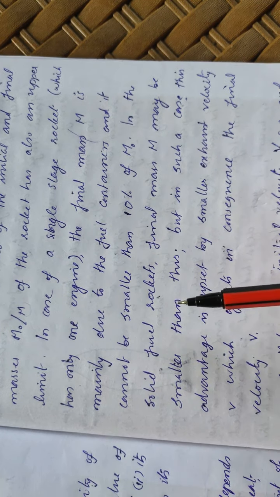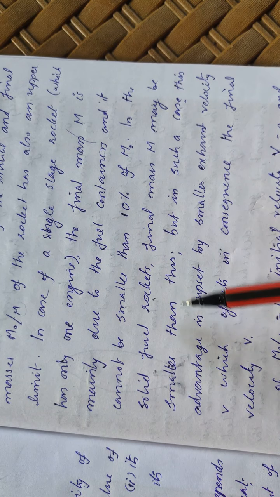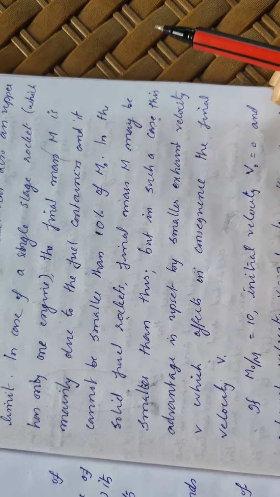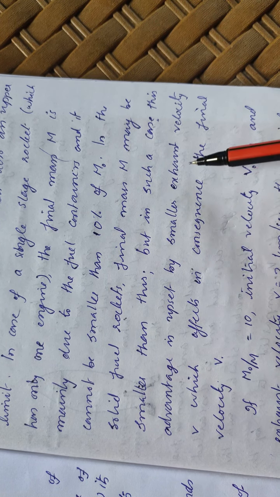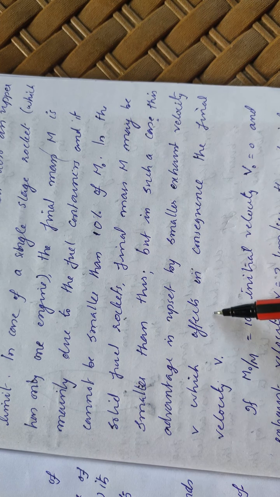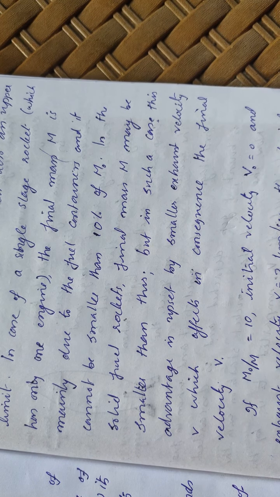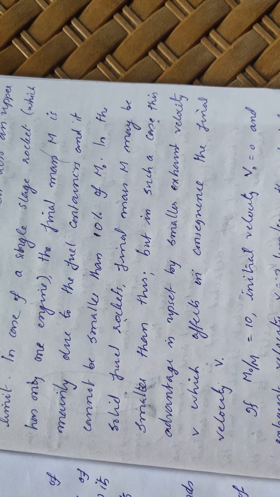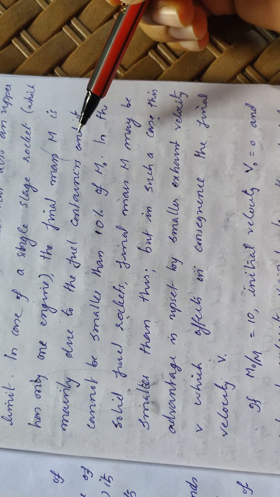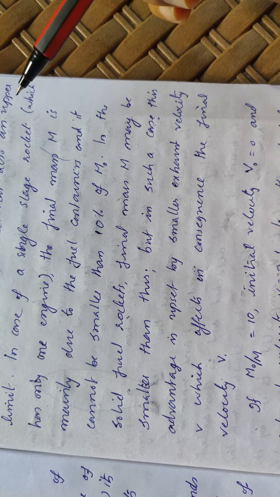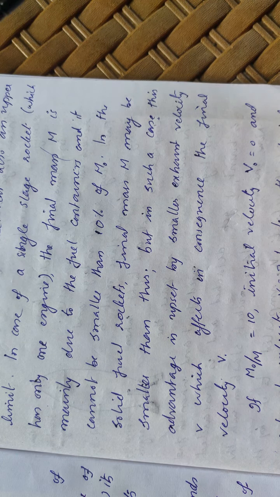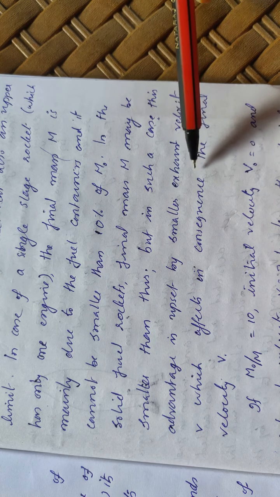In solid fuel rockets, final mass m may be smaller than this, but in such a case this advantage is upset by the smaller exhaust velocity v, which affects the final velocity. So a much smaller final mass can be achieved in a solid fuel rocket than in a liquid fuel rocket, but the disadvantage is that the exhaust velocity will be small.